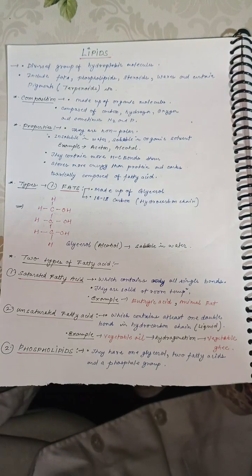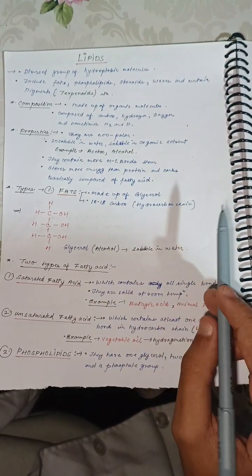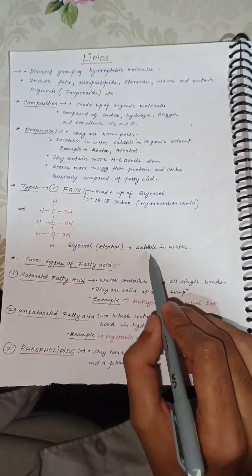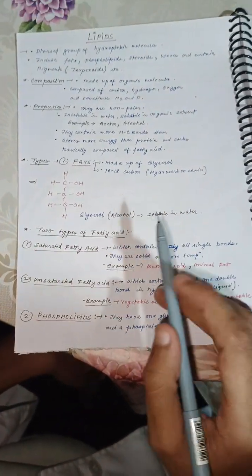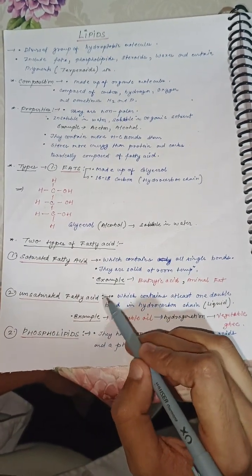Types of lipids. First one, fats. They are made up of glycerol. There are 16 to 18 carbon hydrocarbon chains. This is the glycerol structure. It is soluble in water. And there are two types of fatty acids, saturated fatty acid and unsaturated fatty acid.